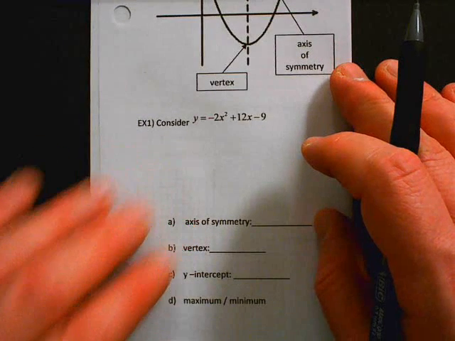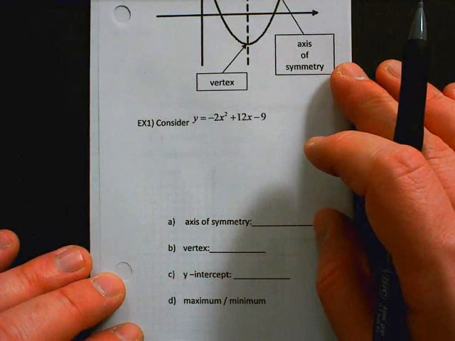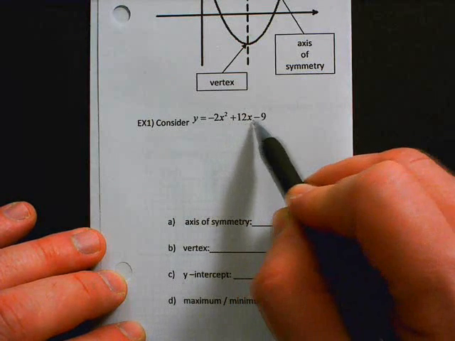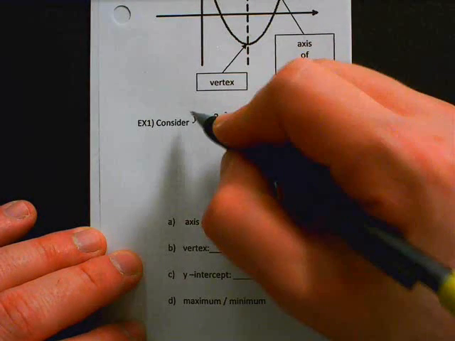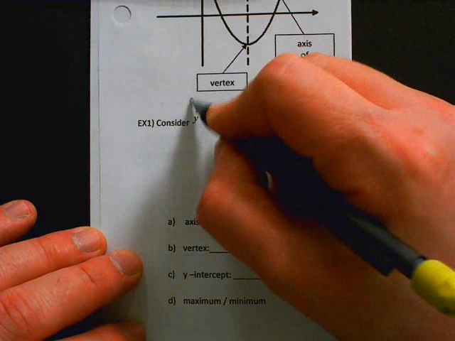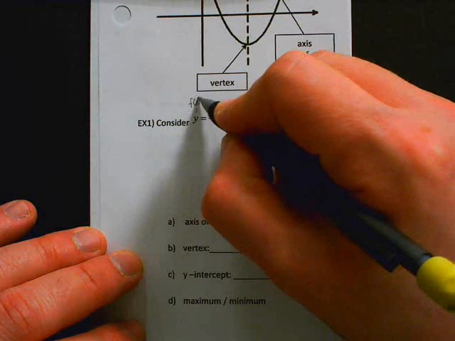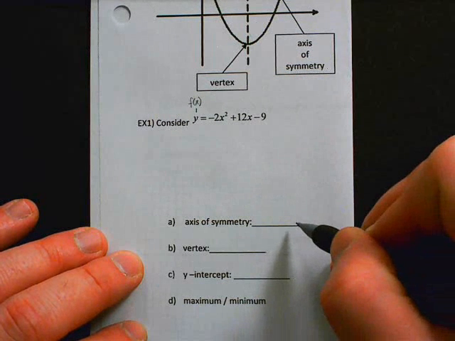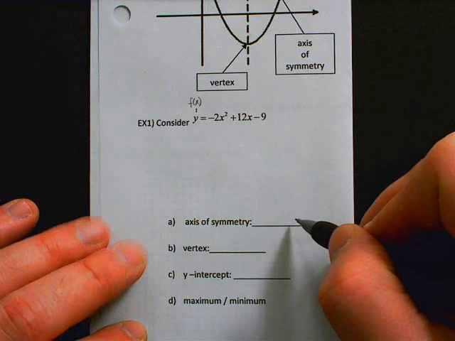Remember that y can also be written as f of x, so this is a function of x. We're going to start out by identifying our axis of symmetry. According to our definitions, the axis of symmetry is x equals negative b over 2a.